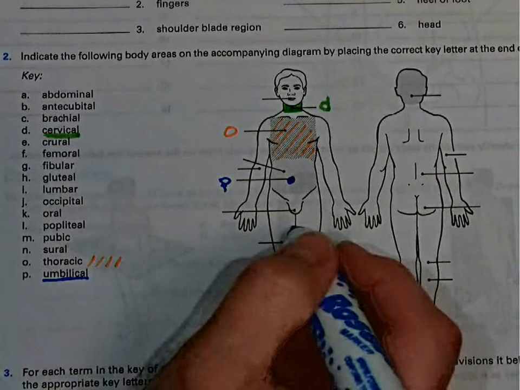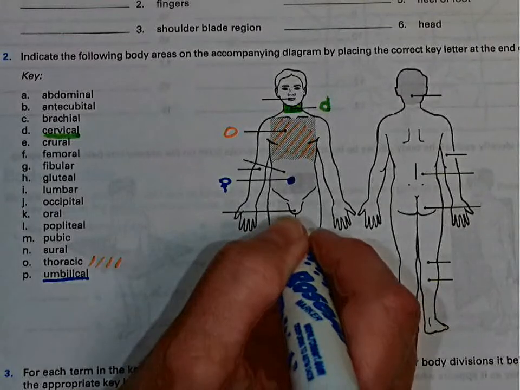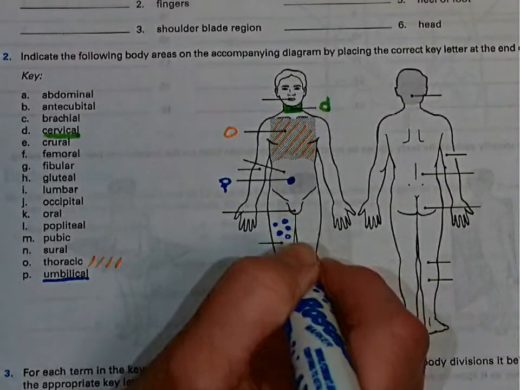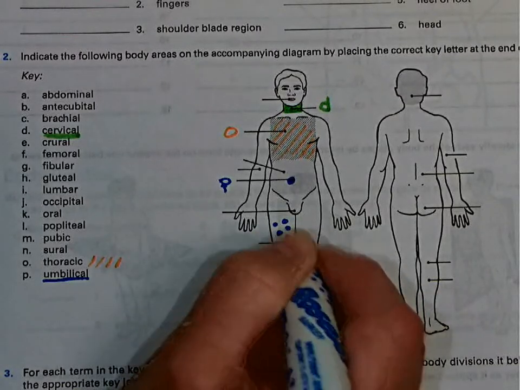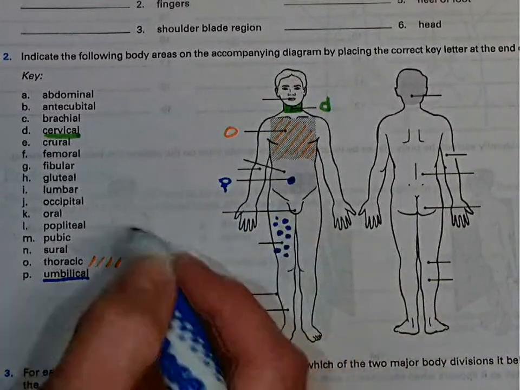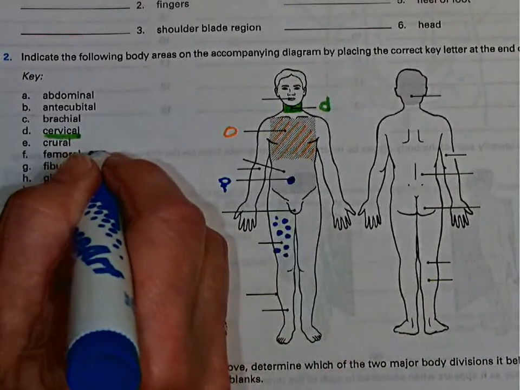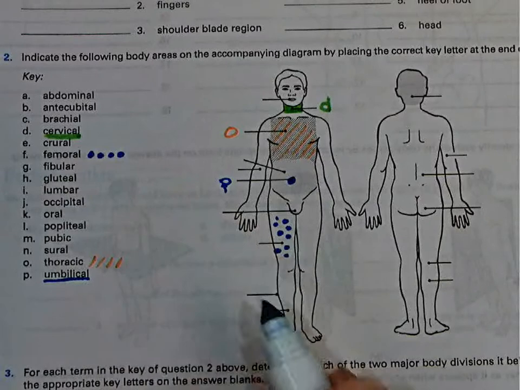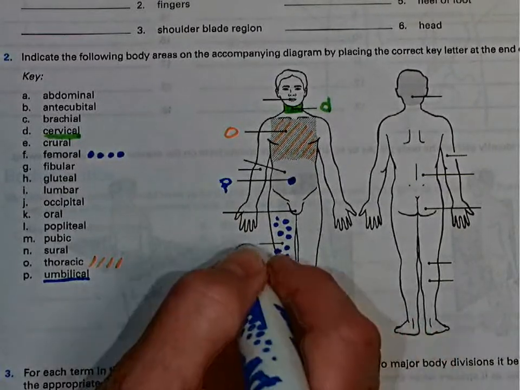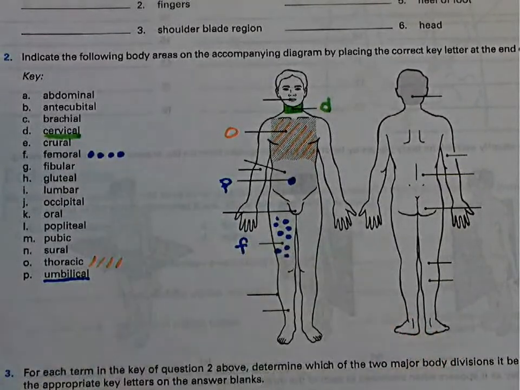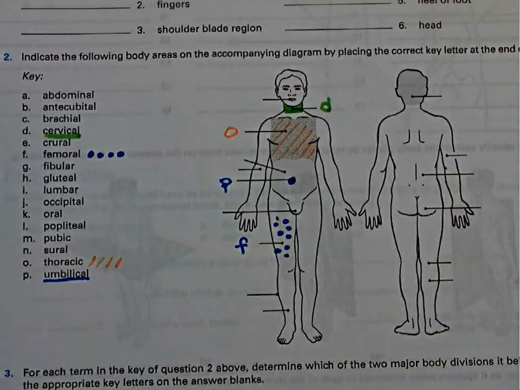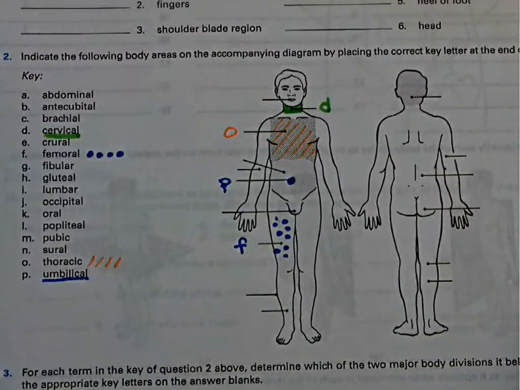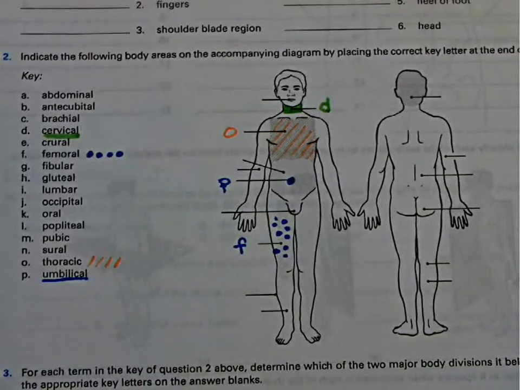Let's go to the femur region. This upper thigh is the femur region. I've already used solid blue, so now I can do spotted blue. I can go over here to femur and do spotted by femur, and femur is F. So I'm color coding it. Each part gets another color pattern. Nobody's anatomical man, when they color code it, should look like anyone else's.